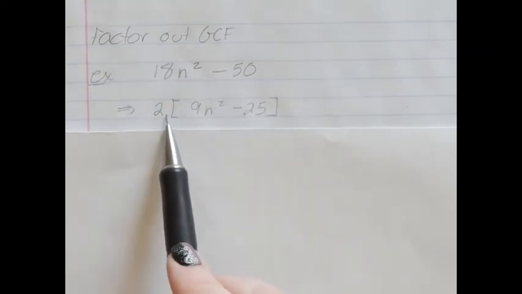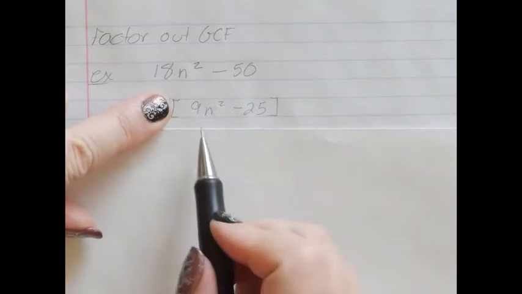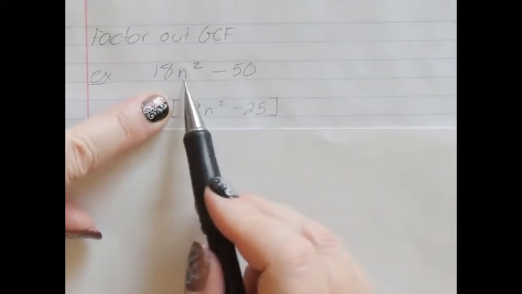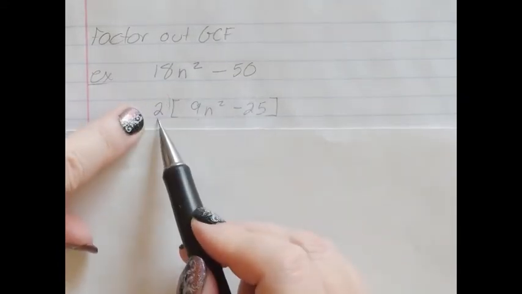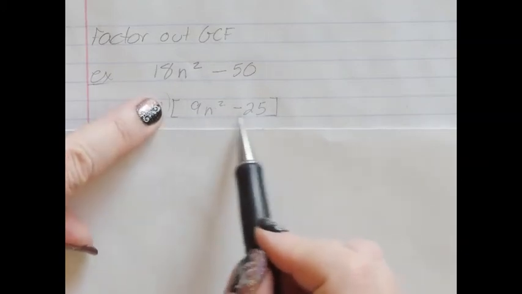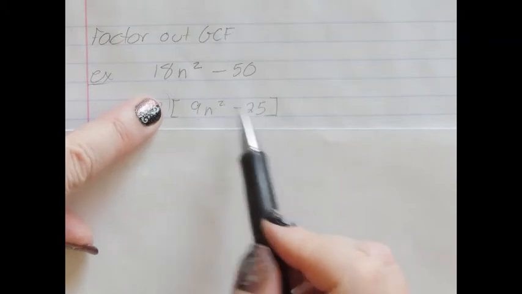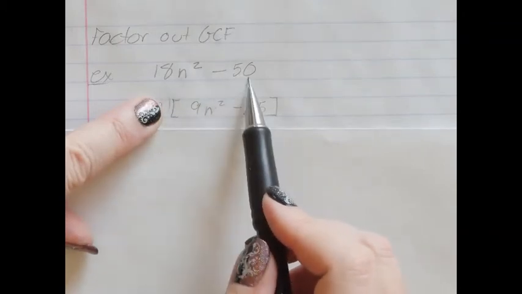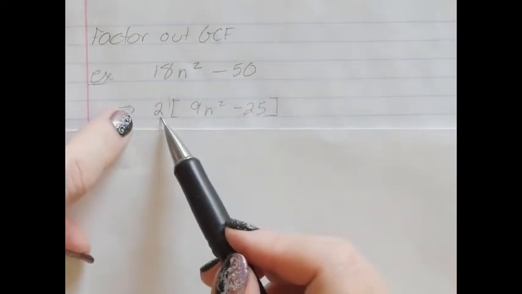I took this GCF out, this 2 out. Understand this 2 does not drop out. If you drop off this 2, you have a different problem altogether and not the original. So this 2 has to follow you through the rest of the problem when you factor this. Again, 9n squared minus 25 is different than 18n squared minus 50. Don't drop the 2.